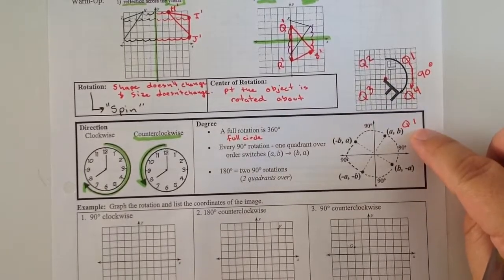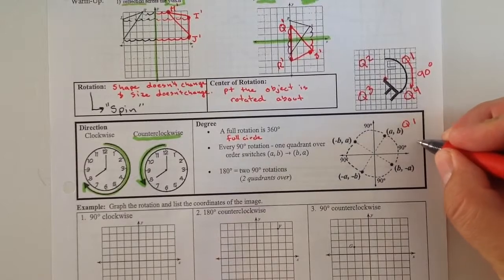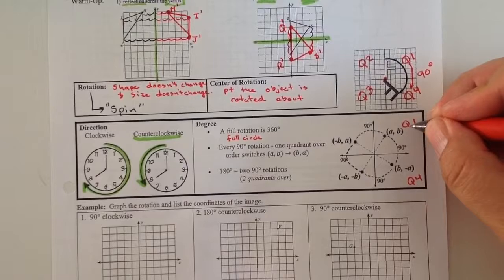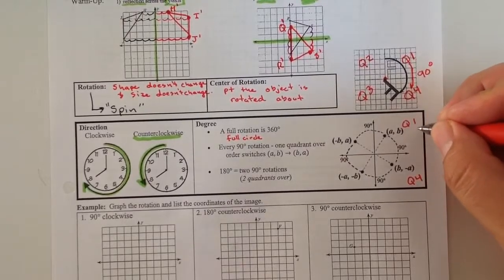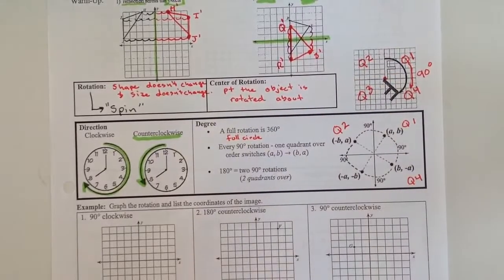If you're in quadrant 1 and they say, hey, go 90 degrees clockwise, clockwise means you're moving with the clock. You're going to end up in quadrant number 4. But if I was in quadrant 1 and they said, hey, move 90 degrees counterclockwise, then I would end up in quadrant number 2. And so it just depends.